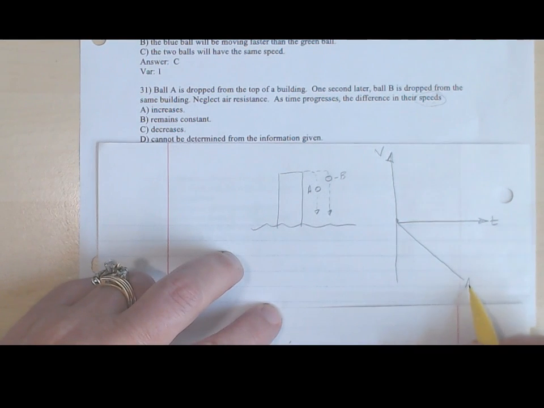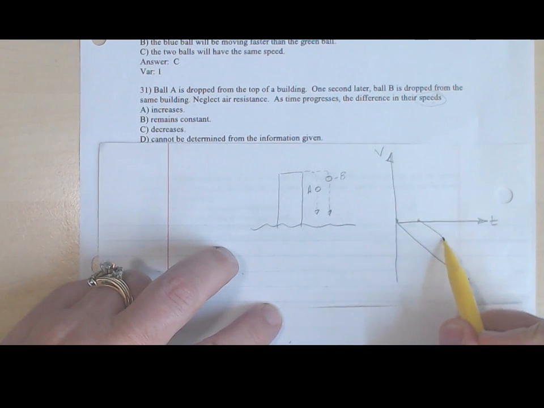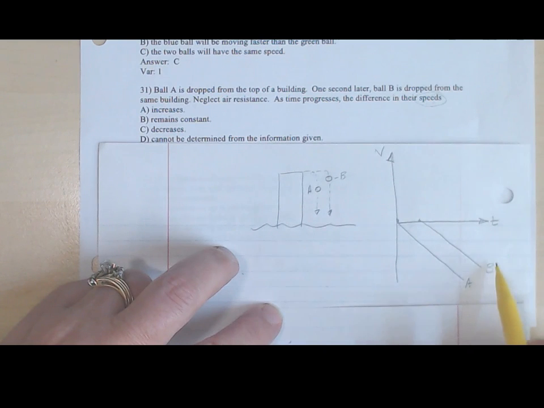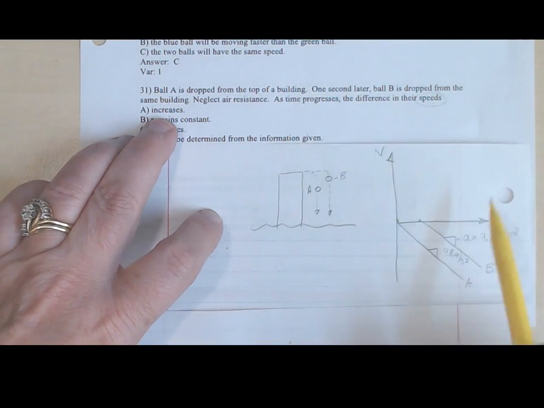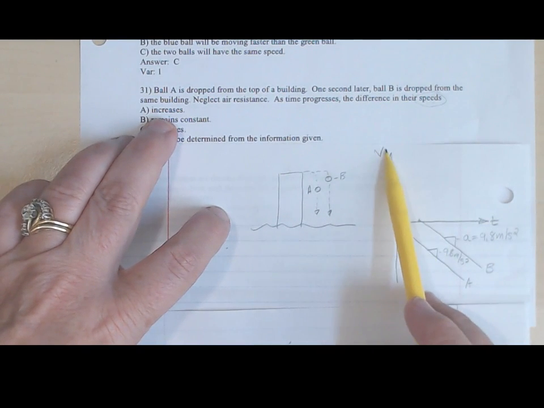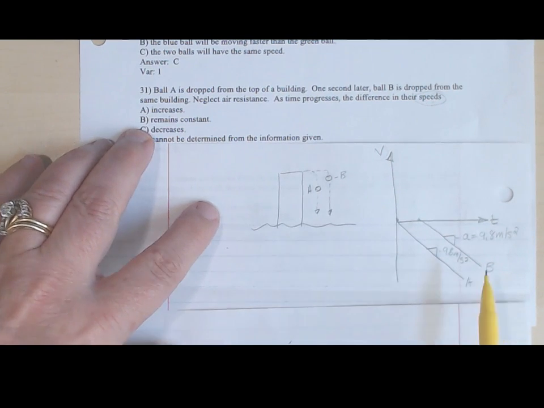This is A. Now 1 second later I drop ball B, but it's going to follow the same path. The only difference is I dropped it at a different time, but they both have the same acceleration due to gravity because they're both on the same planet. So what's going to be the difference? Let's come back up here. The difference in their speeds, will the difference increase? Remember, speed is the magnitude here. Well, it looks to me like the difference between them is always going to remain constant. So the correct answer to this problem is B.